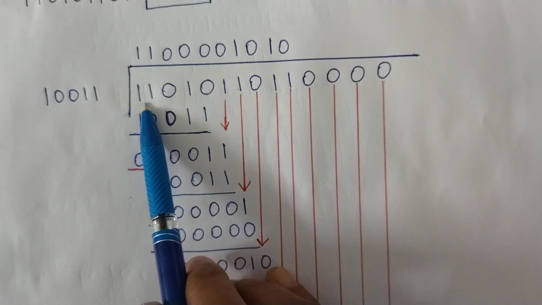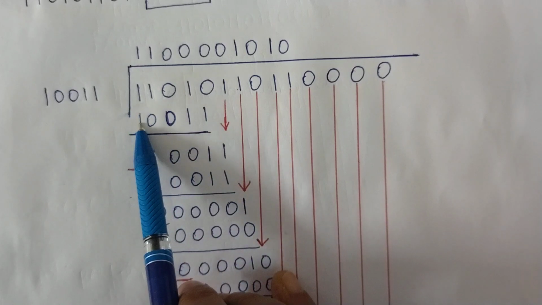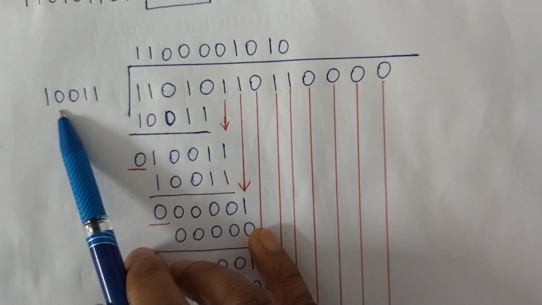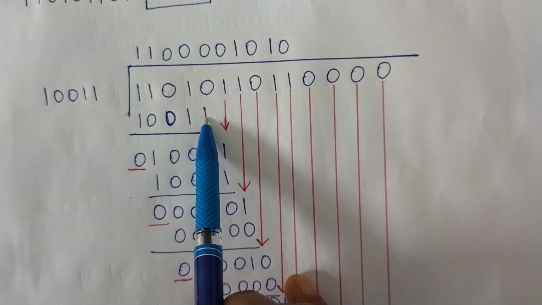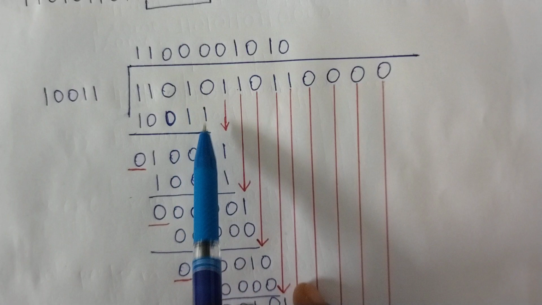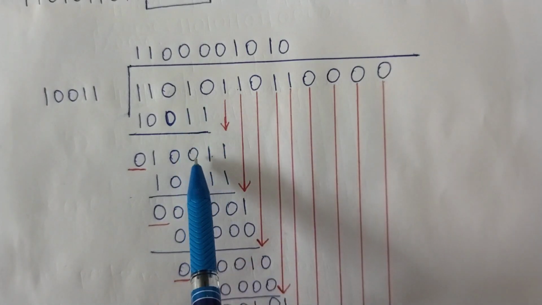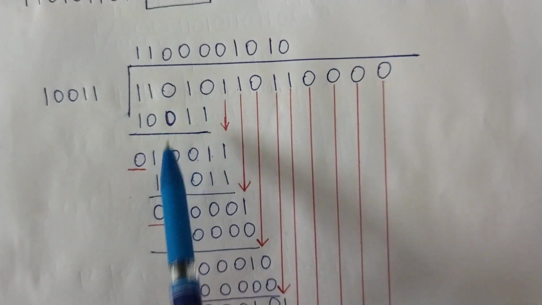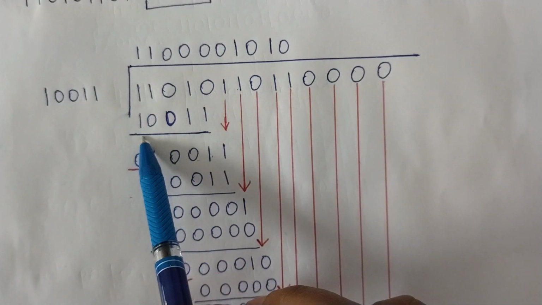So we look at the most significant bit. Here the most significant bit is 1, so we need a 1 here. So I multiply the divisor by 1 and I get 1 0 0 1 1, right? Now we will perform the exclusive OR operation. 0 and 1 will give you a 1, 1 and 1 will give you a 0, 0 and 0 will give you a 0, 1 and 0 will give you a 1, and 1 and 1 will give you a 0.